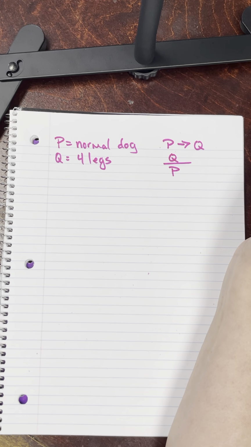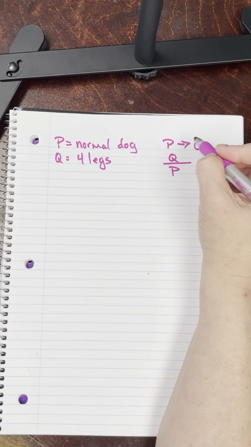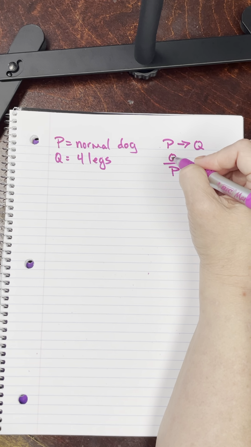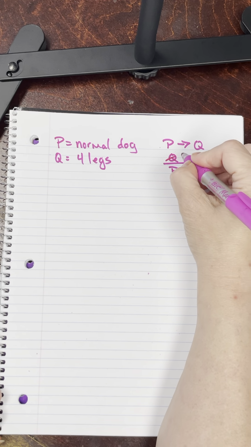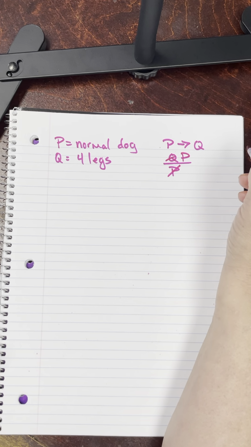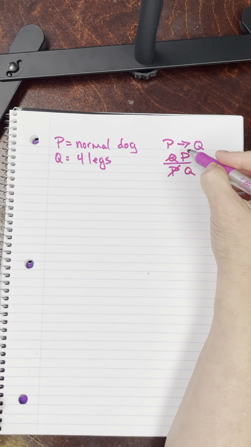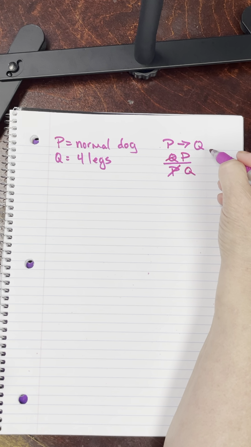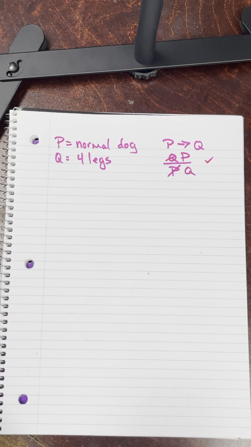So if the problem had said all normal dogs have 4 legs, Henry's a normal dog, making this a P, and the conclusion is Henry has 4 legs, P goes to Q, fits this, and that is a valid statement.